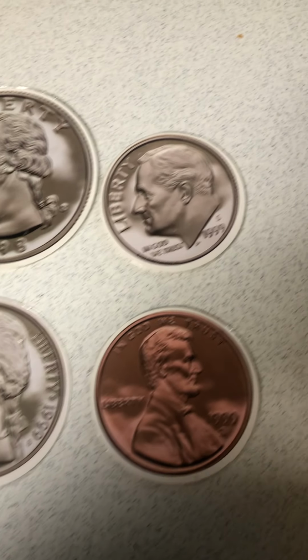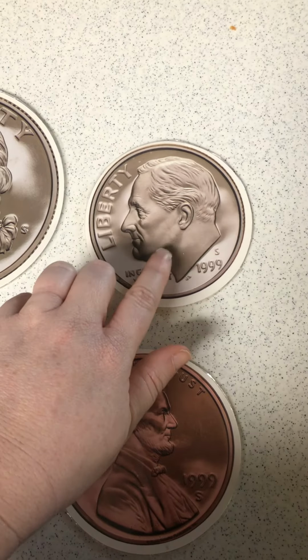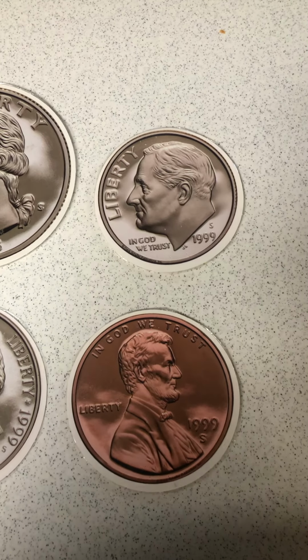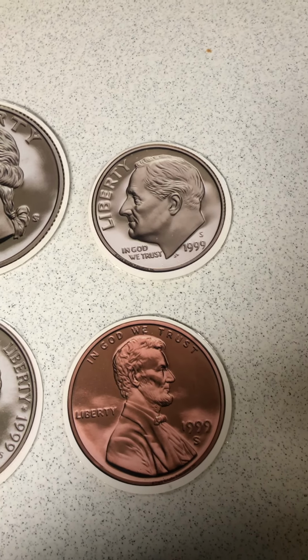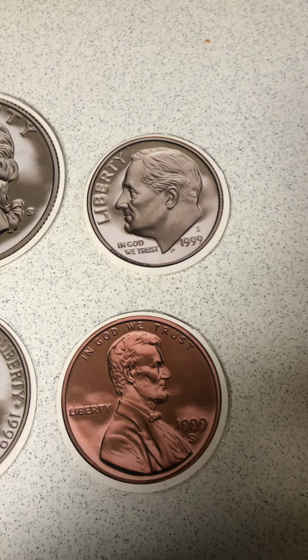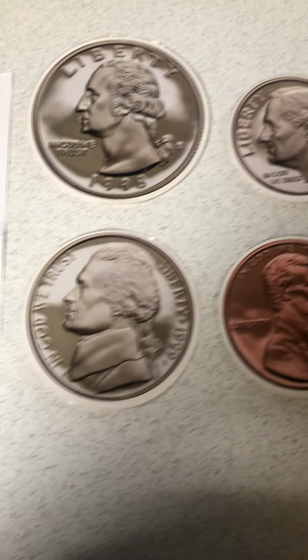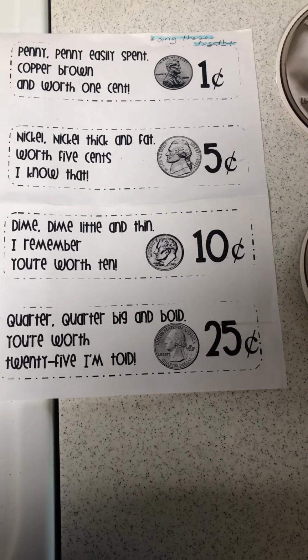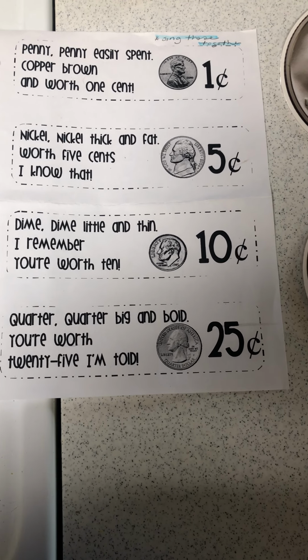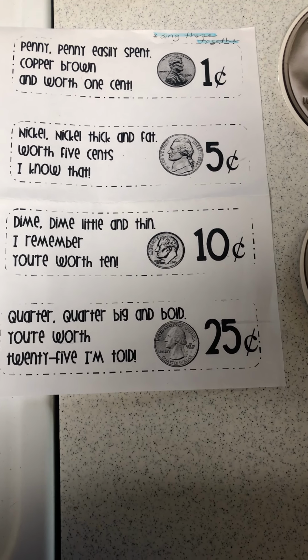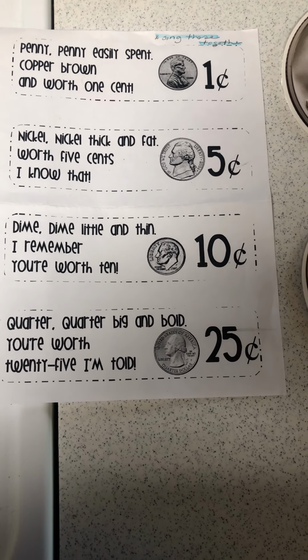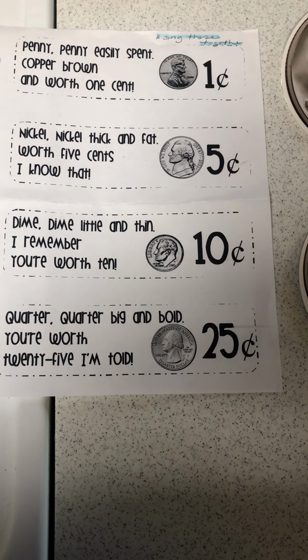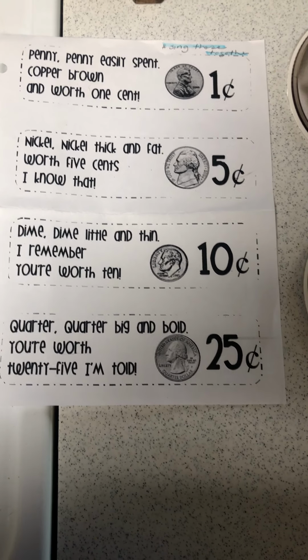The next coin that we learned about was the dime. The dime is a small coin. It's worth 10 cents. And Mr. Roosevelt is on the front. And the poem goes, dime, dime, little and thin, I remember you're worth 10. So when you're counting dimes, you're just counting by tens.